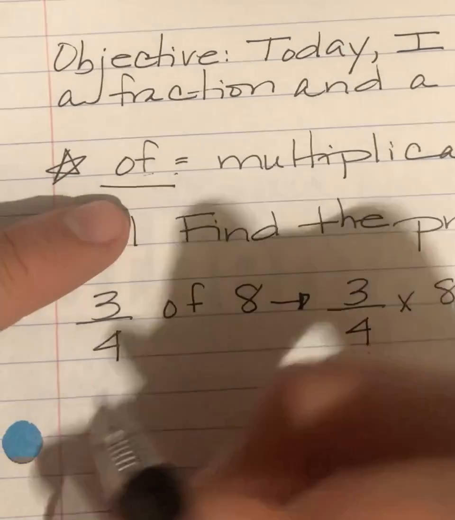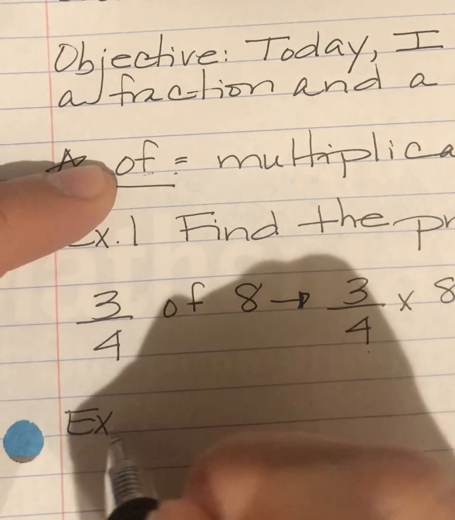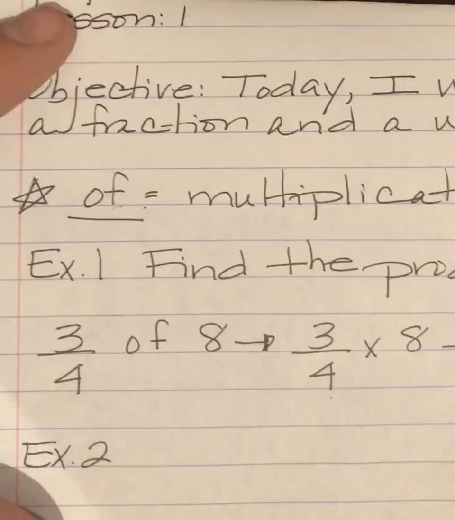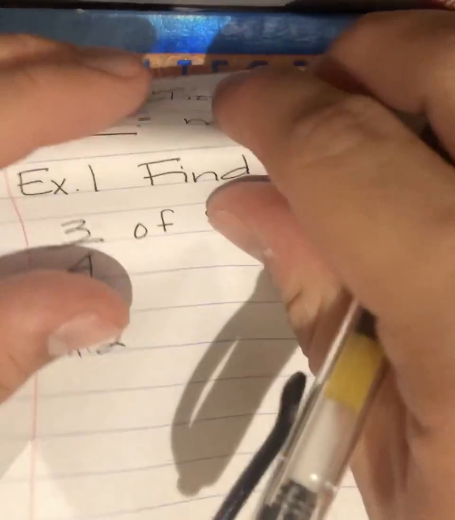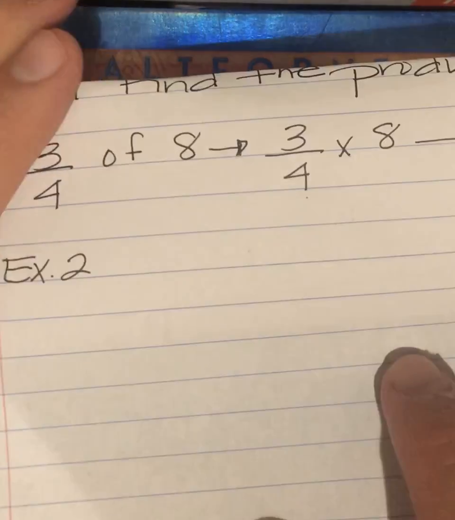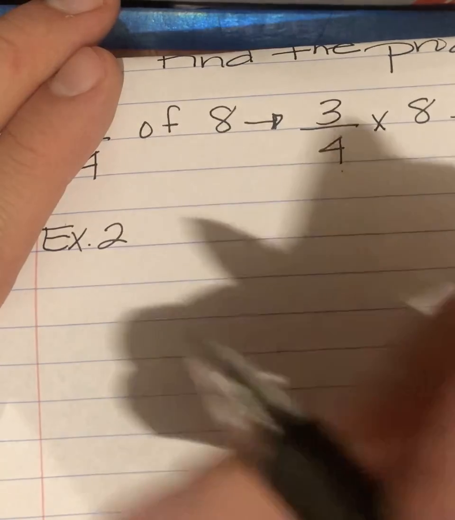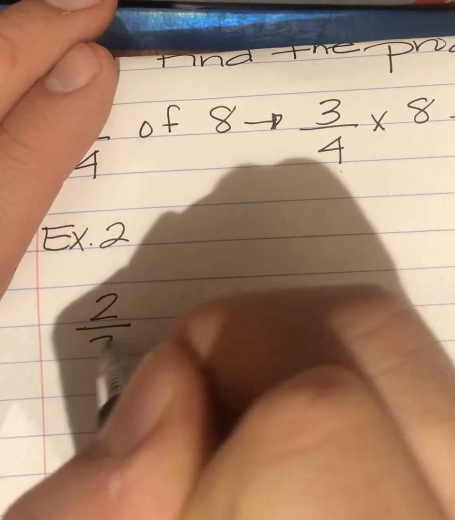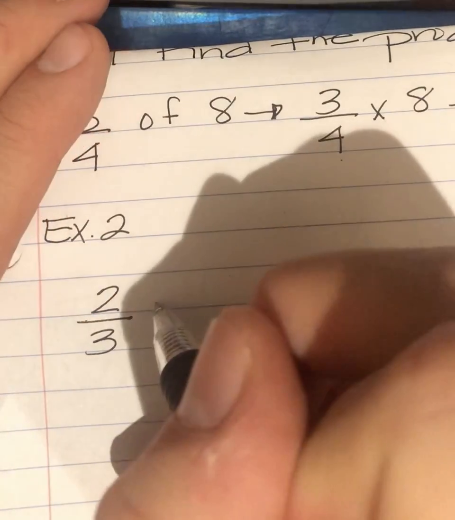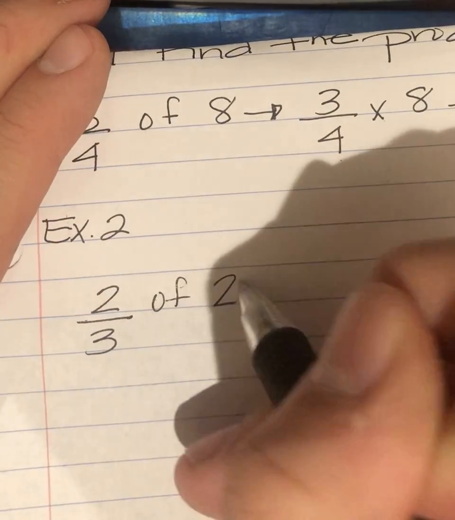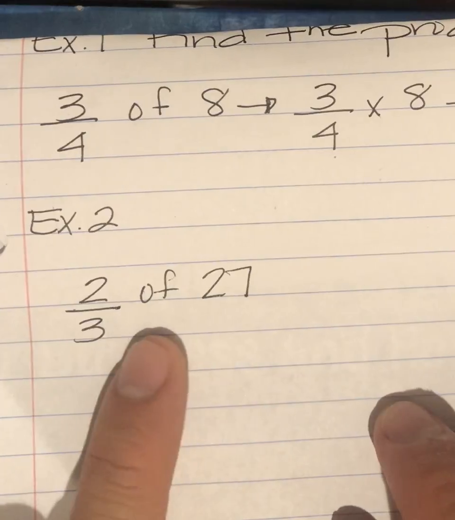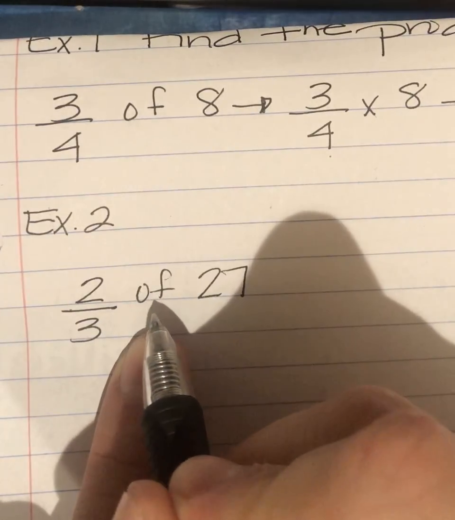Let me show you another example. Example 2. Example 2 could be 2/3 of 27. Remember, of means multiplication.